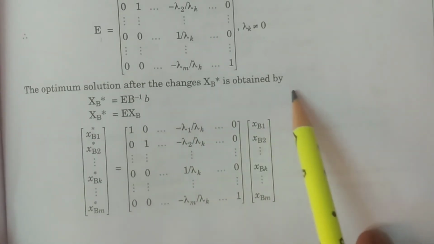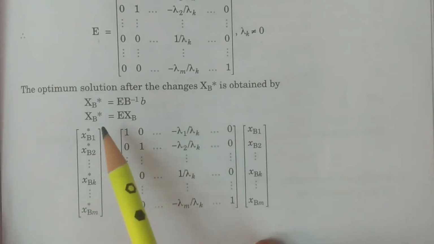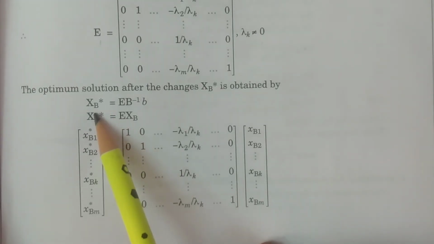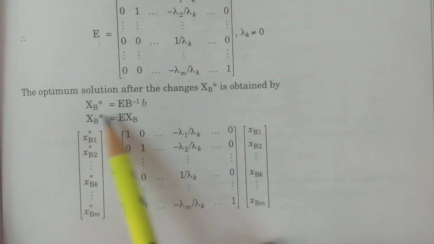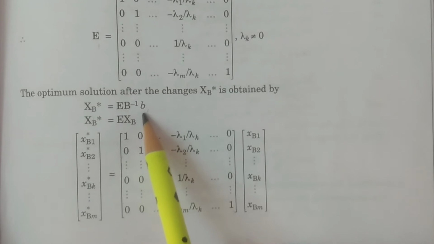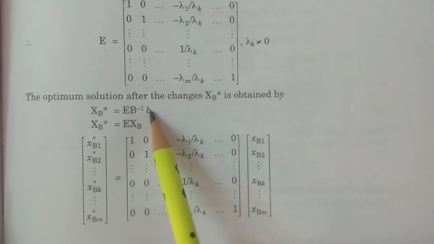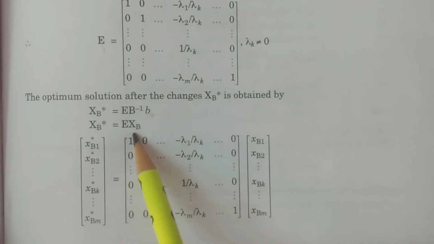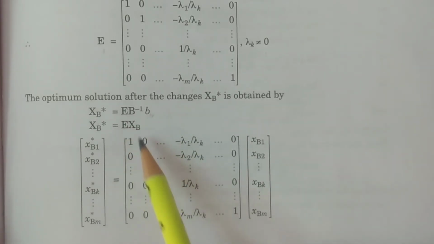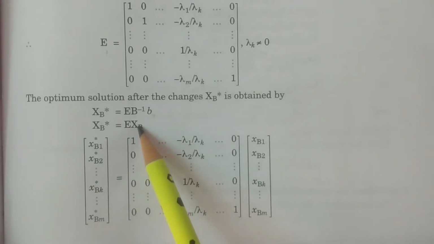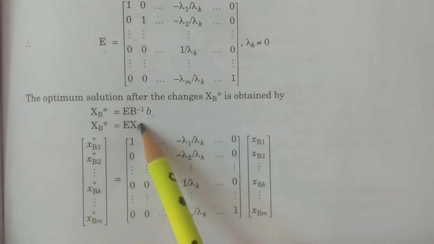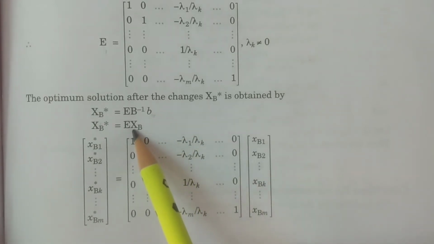The optimum solution after the changes, xb star, is obtained as follows. You have to maintain xb star greater than or equal to 0, which is the purpose of all this. So xb star is equal to E into B inverse b, which is E into xb. Here xb is the previous optimum basic feasible solution, and this maintains the feasibility.